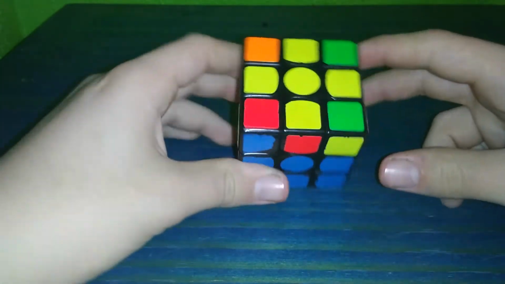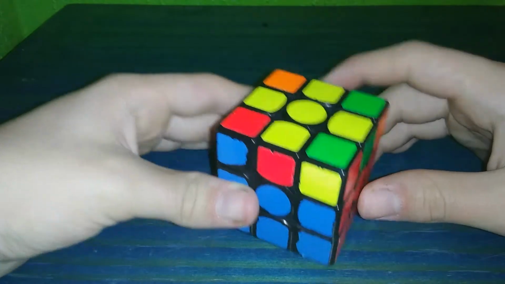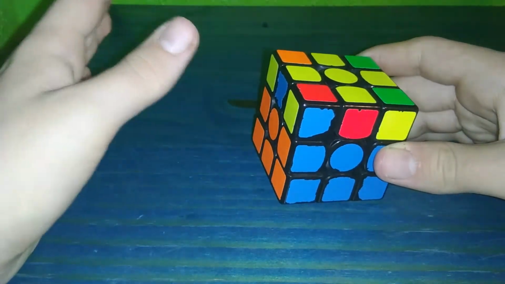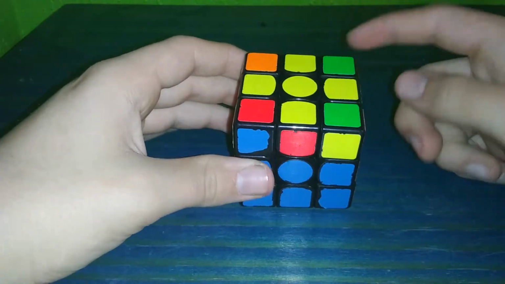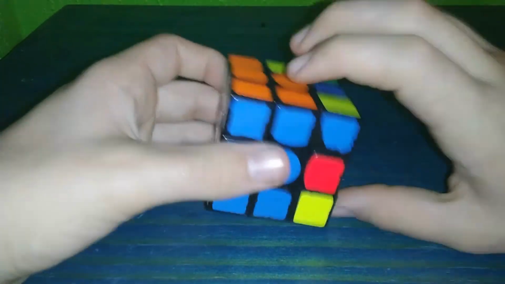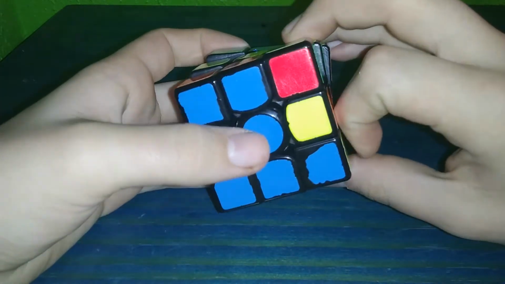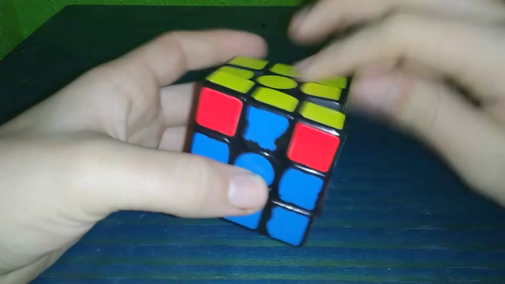And to do this case, you're going to hold the cube like this, where two of the headlights are facing out off to the left, and one is facing in front, one is facing the back, and you're going to do a wide F, R, U, R prime, U prime, F prime, F, R, U, R prime, U prime, F prime.